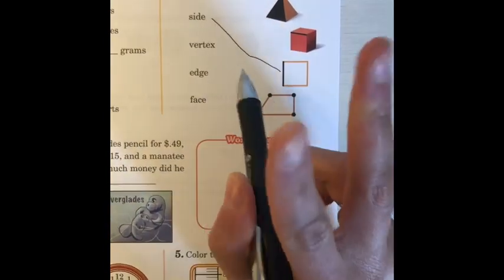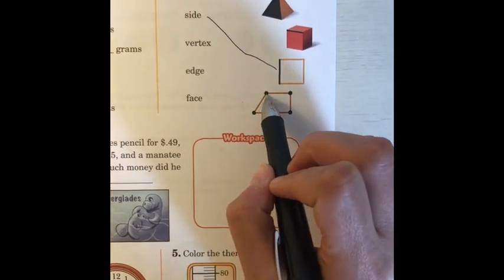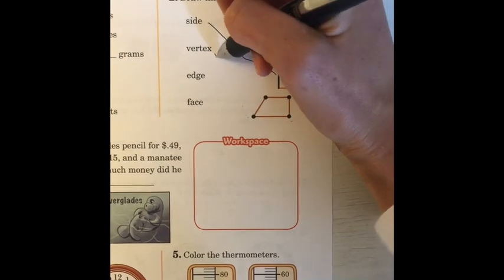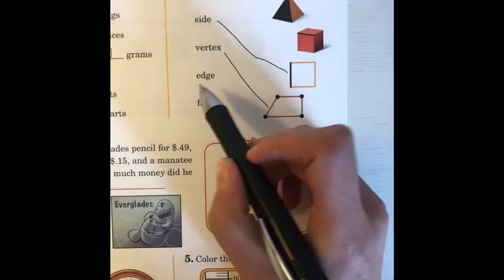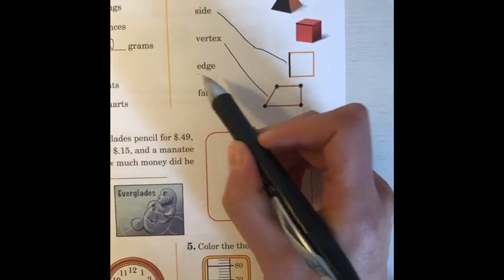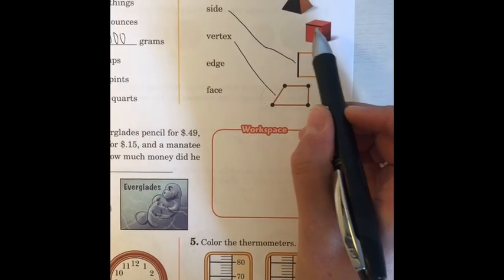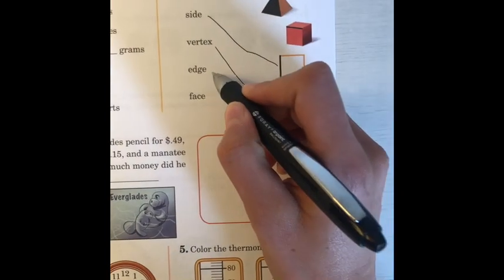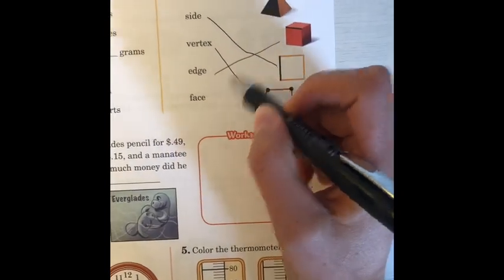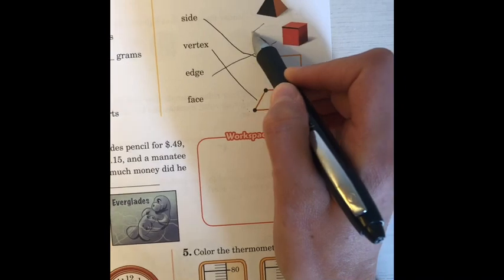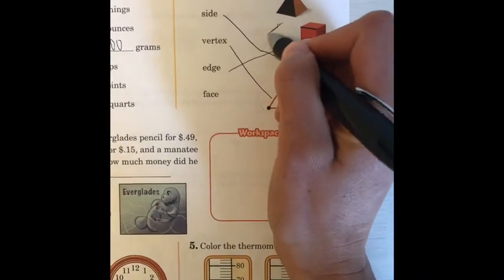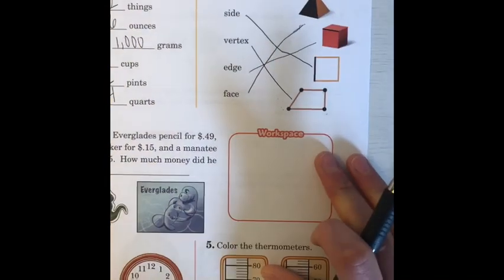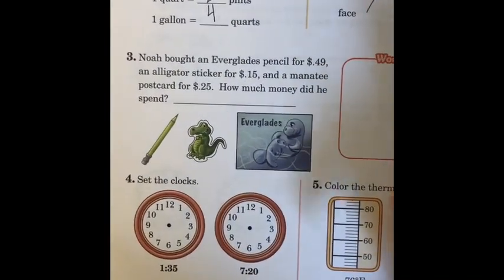Vertex, remember vertex are where 2 lines meet, so this one with all the dots, these are all the vertexes of the shape. So vertex, edge, the edge is the side of a 3D figure, so this would be the edge, and then the face is this one, the 3D object, and this is the face. This is the part that you would see. Okay, moving to number 3.